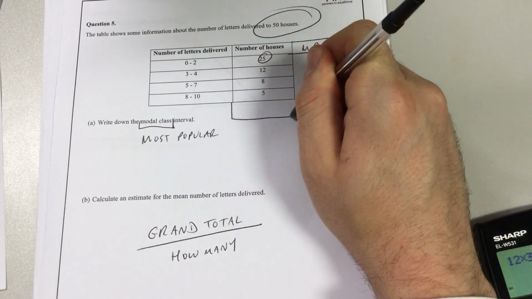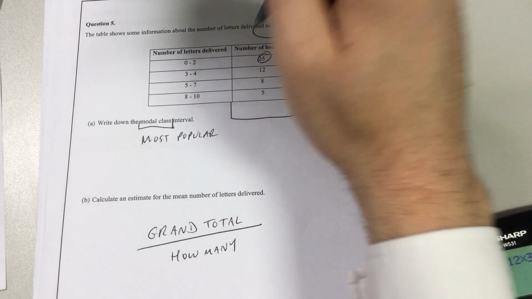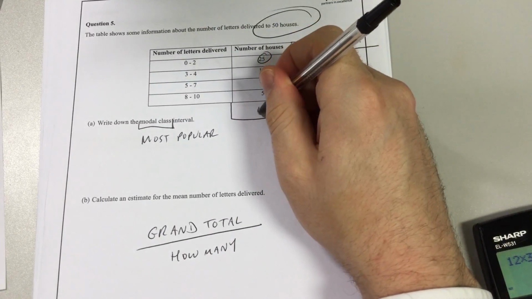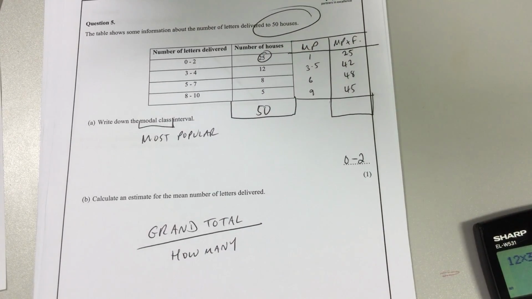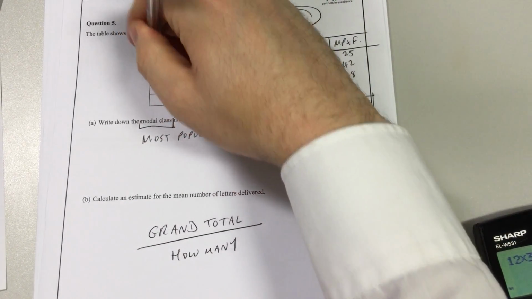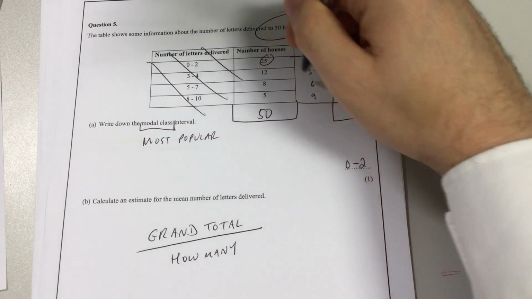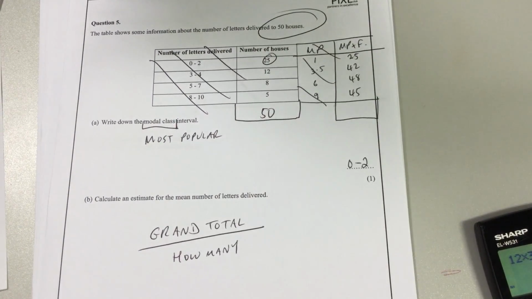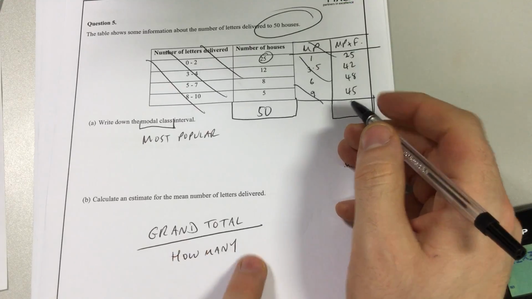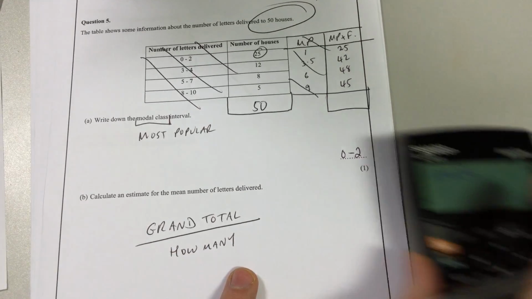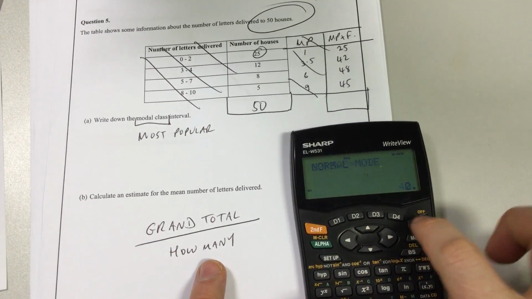So if it doesn't say that in the question, you need to add the second column, the frequency column always, and that'll become what you're going to divide by. So you always do that. After that, we don't need this bit and we don't need this bit. We just did that to get the values, to get the grand total. The grand total, you're going to add this. So just add it, take your time.